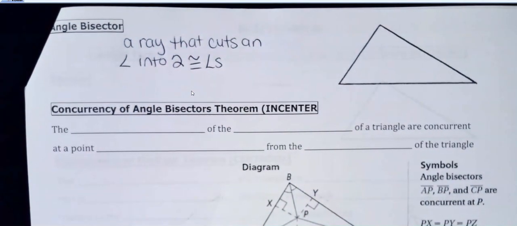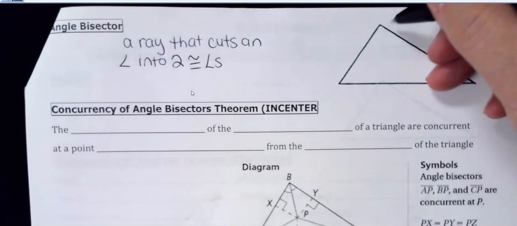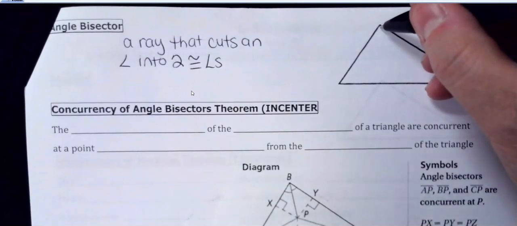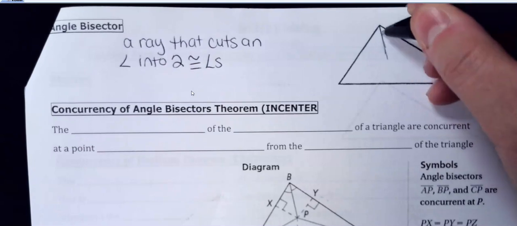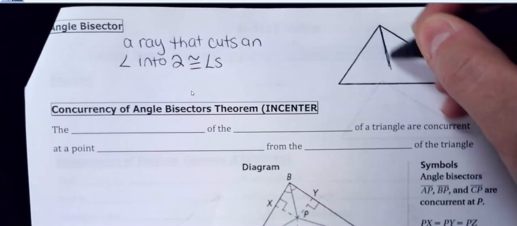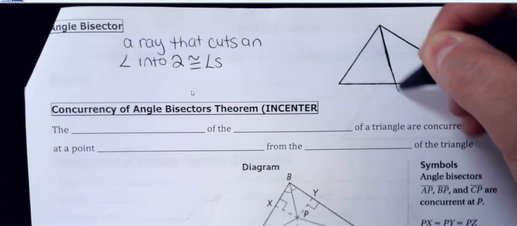And remember, I told you guys on the quiz, I'm going to give you a blank triangle and say, sketch me a picture of an angle bisector. So that's what we're going to do here. You can pick any one of the angles. I'm just going to use the one up at the top here. So I'm not constructing this. This is just an eyeball drawing. So I'm just trying to do my best. I'm going to draw a little ray the best I can right through the middle of that.